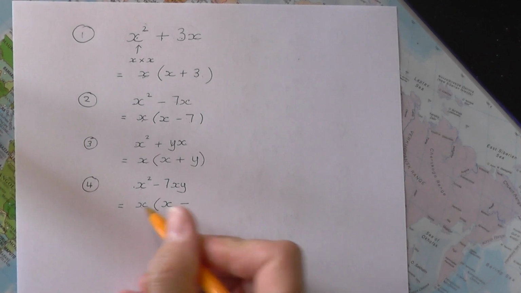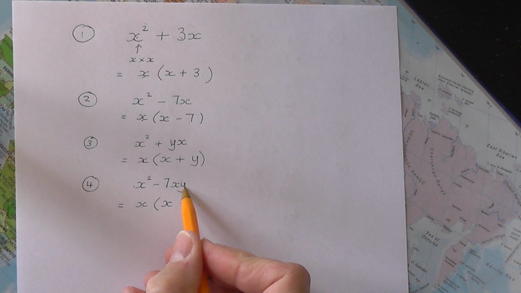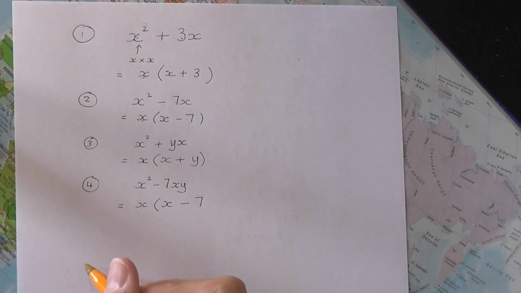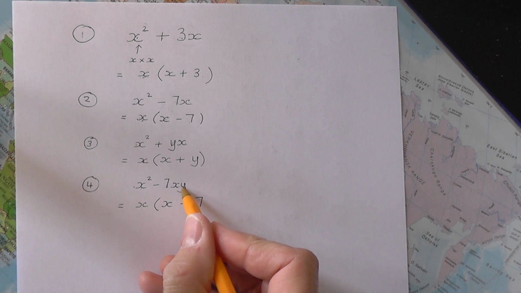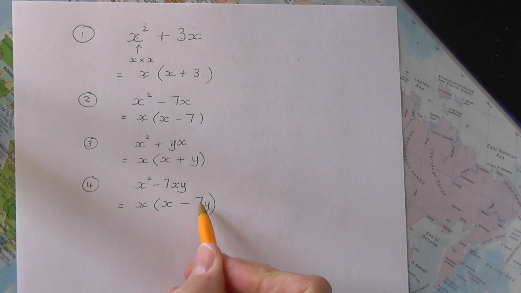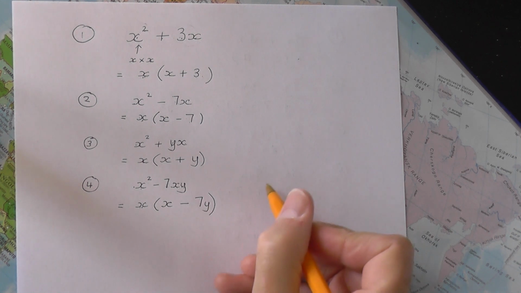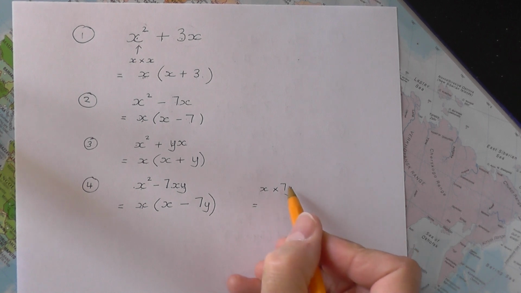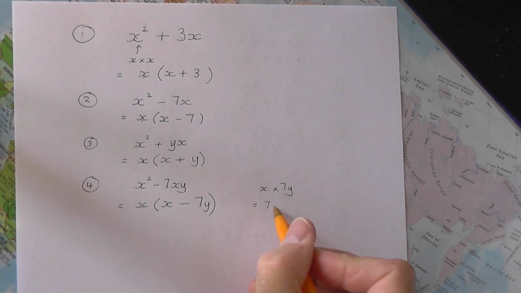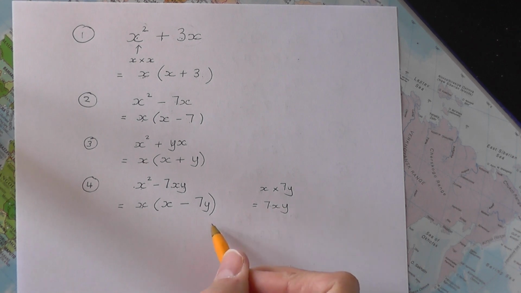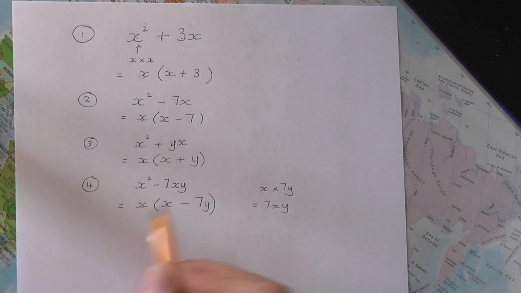Take away, and then x times something gives you 7xy. Well, to get the 7, you need a number 7 there. And you need xy. We've already got the x, so you need an extra y. So x times 7y, if you think about it, you can put the number first, then the x, then the y alphabetically. So that's the same as 7xy, and that's what we need. So there you go, that's the answer to the question.